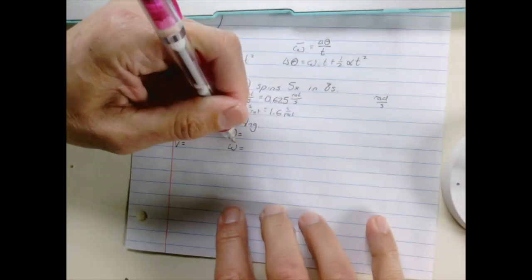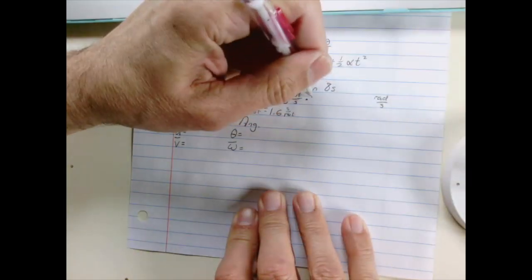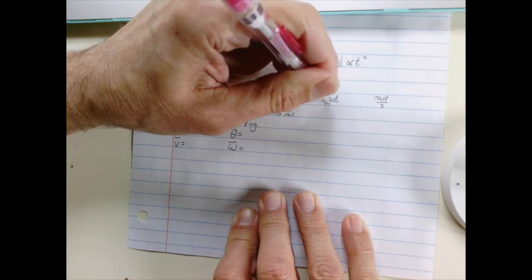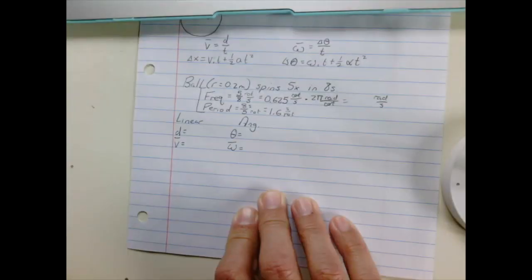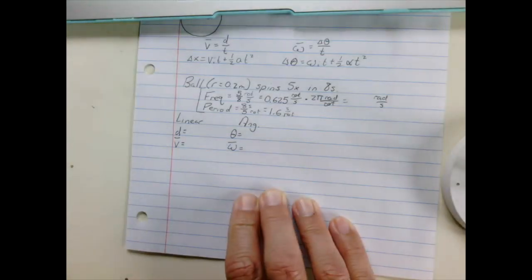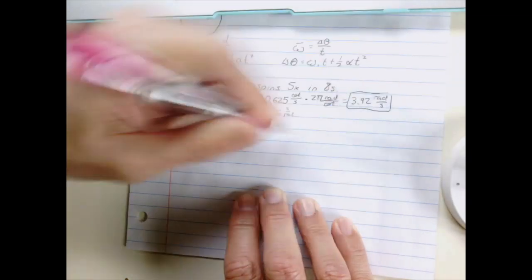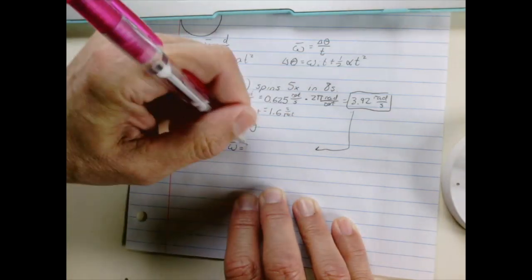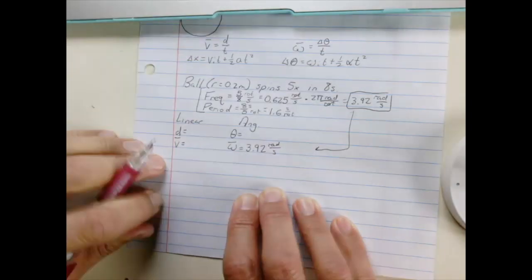Well, that's easy, and let me even put averages over that. 0.625 rotations per second times 2 pi radians per rotation will give you the number of radians per second. When you punch in 2 pi times 0.625, you end up with 3.92 radians per second. And that's just your average angular speed. All we did was do a unit conversion.